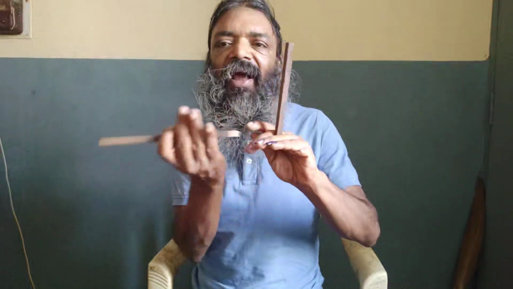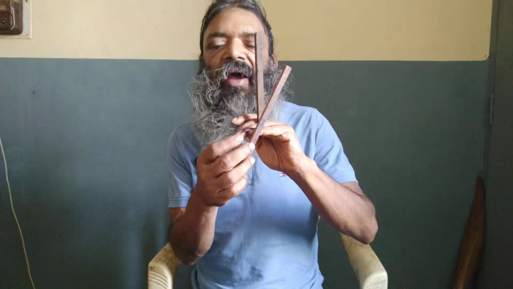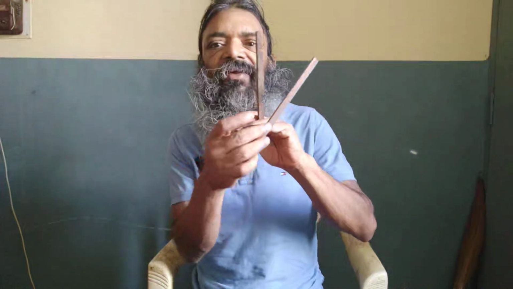Now when theta is moving toward 90 degrees, the radius is shrinking, shrinking, shrinking. When theta is 90 degrees, the radius is 0. When theta grows beyond 90 degrees, the radius starts becoming negative. Now theta has crossed 90 degrees, but this radius is negative.